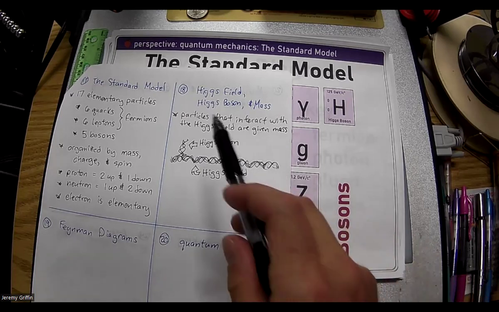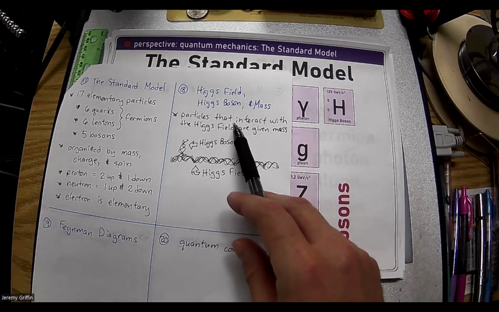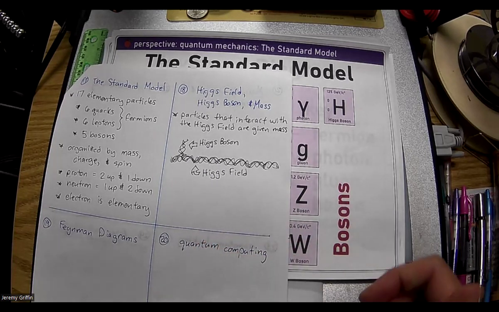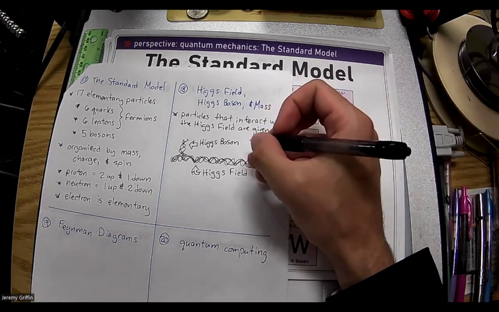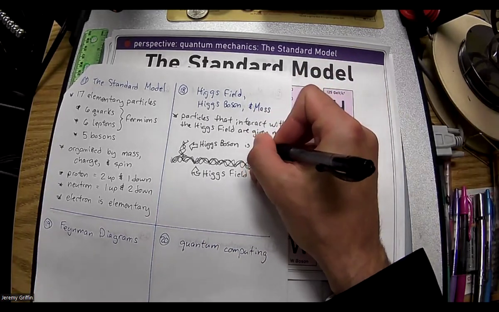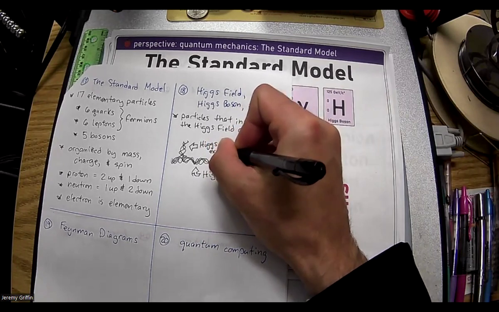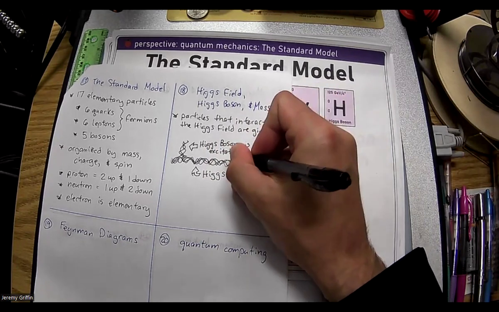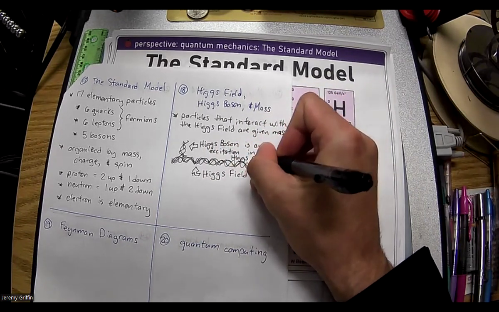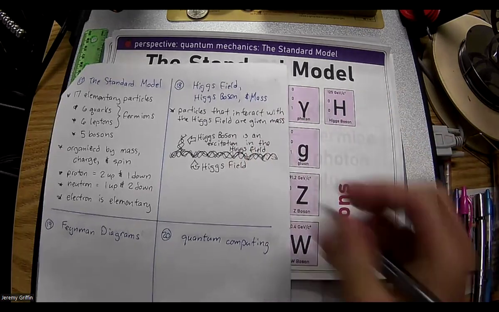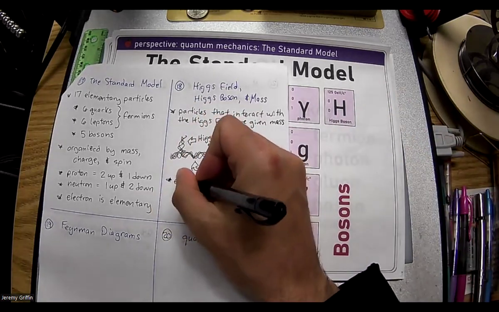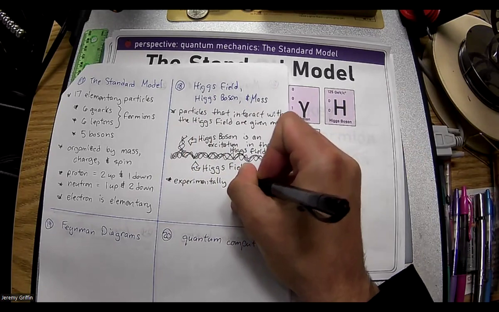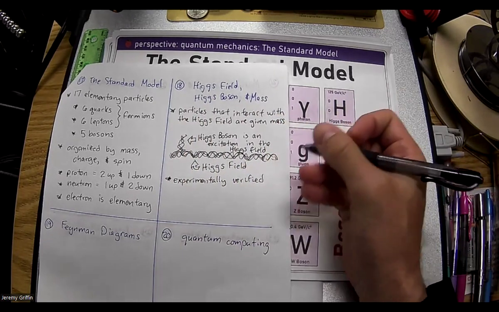All right. So particles that interact with this everywhere-permeating Higgs field are given mass, right? And then there are electron fields, in this case the Higgs field. So this Higgs boson is an excitation in the Higgs field. Right. This was experimentally verified in 2012.